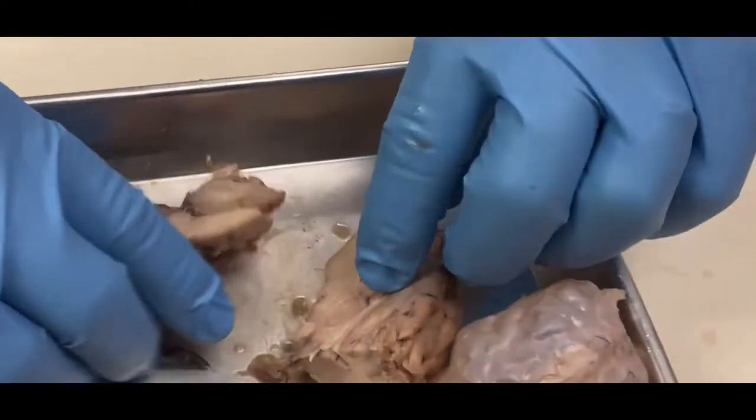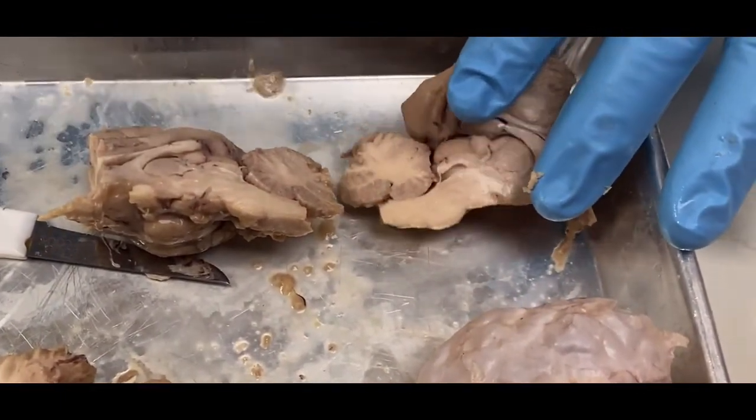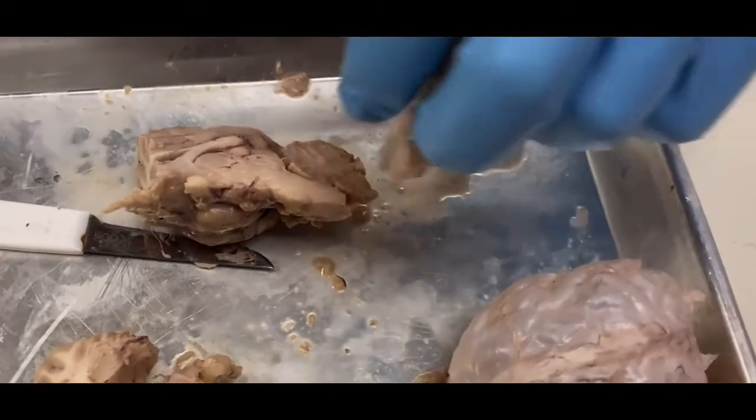Now, the last thing we're going to do, oh, and I already mentioned it, where I have my arbor vitae, which is here, okay, and the cerebellum. Okay, so that's basically it for the brain.